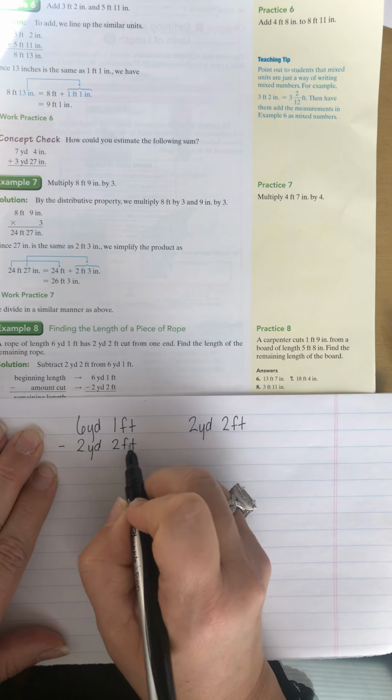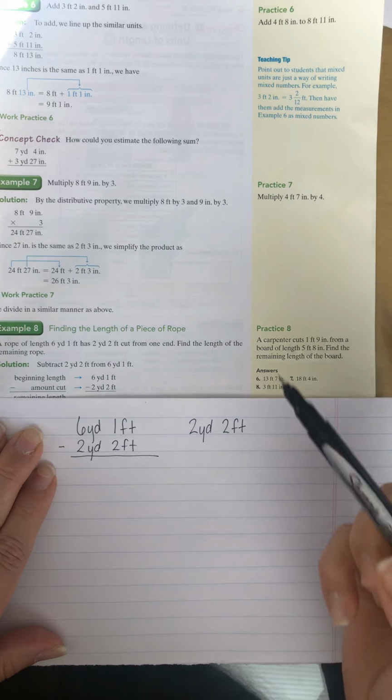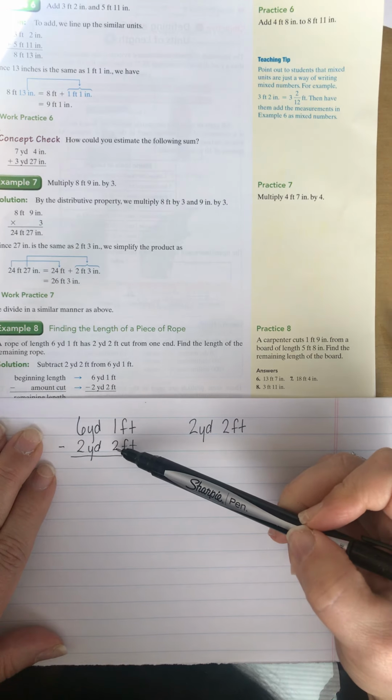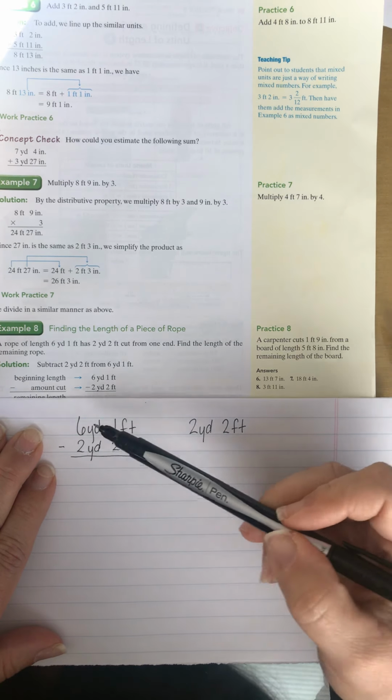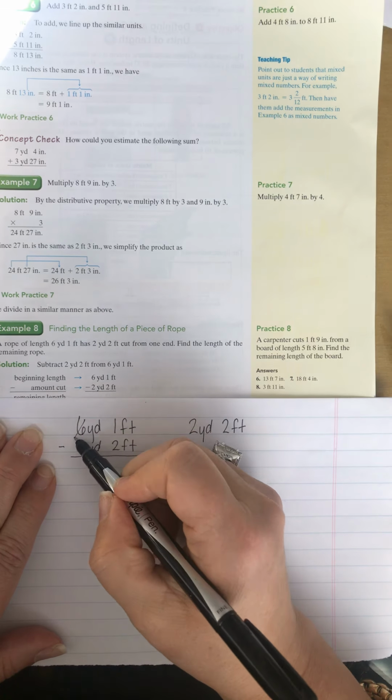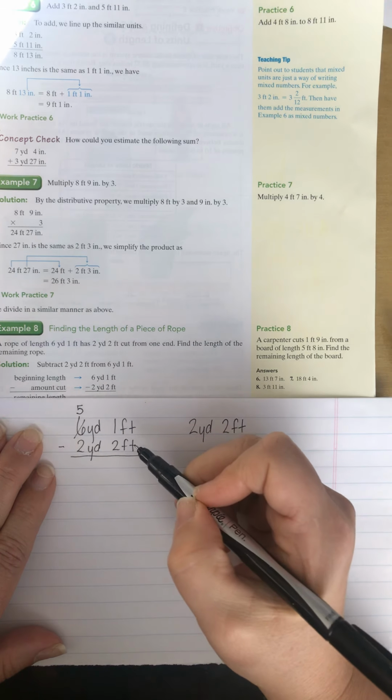And you're going to see a little issue, what we have right here. You can't subtract 2 from 1. Okay, so we need to borrow. We're going to borrow a yard. So we're going to make this 5 yards.